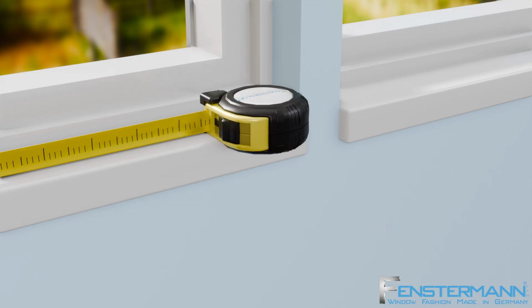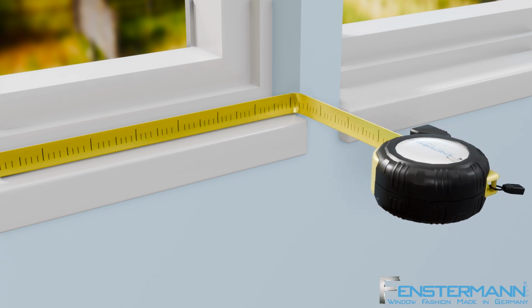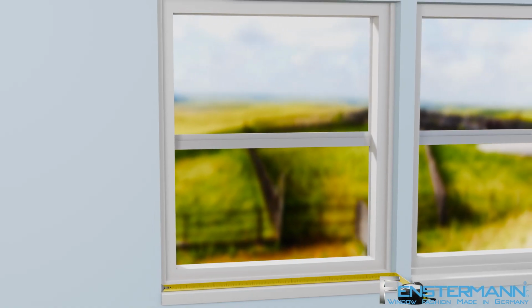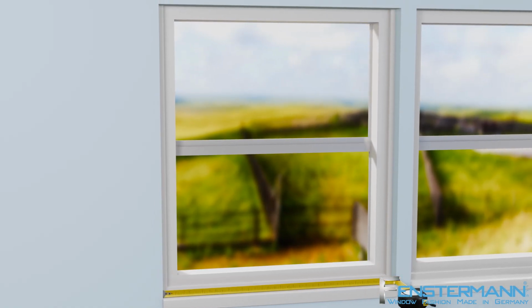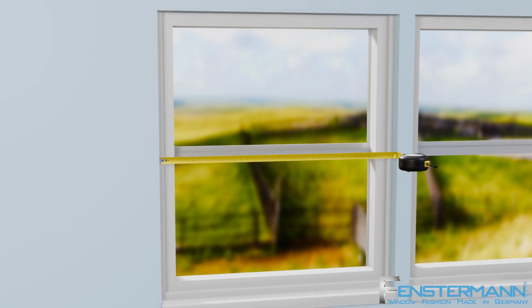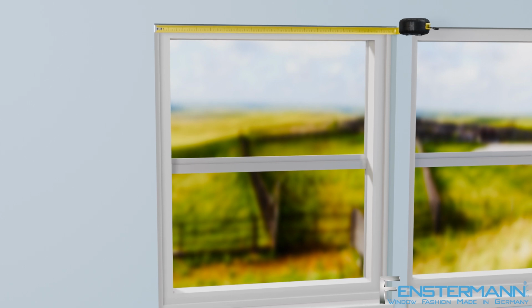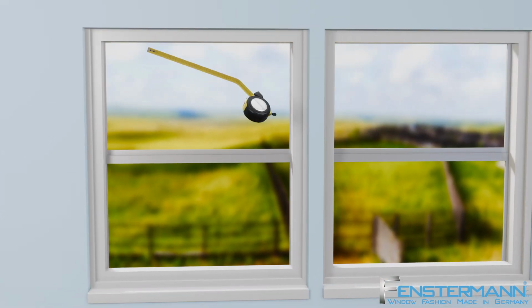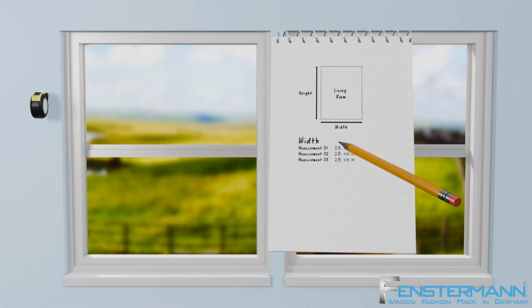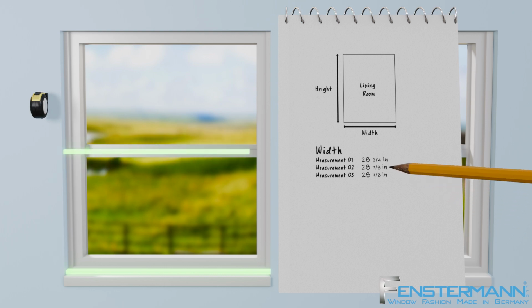Hold the front of your measuring tape at the bottom of your window and push it against the wall. Now pull the tape to the opposite side and bend it into the corner. Read the number exact by 1/8 of an inch and please do not round up. Repeat this step in the middle and on the top of your window. Write down all 3 numbers for the width.